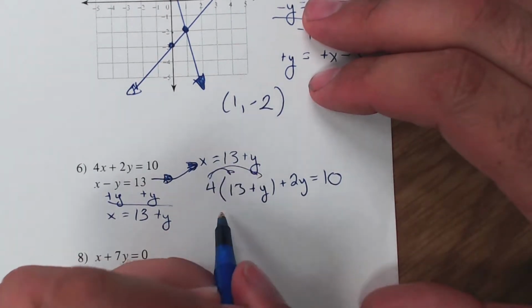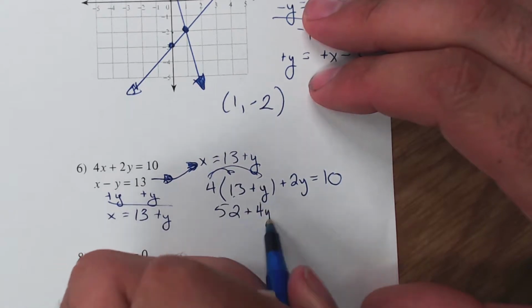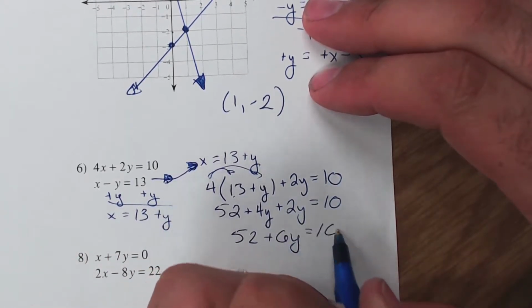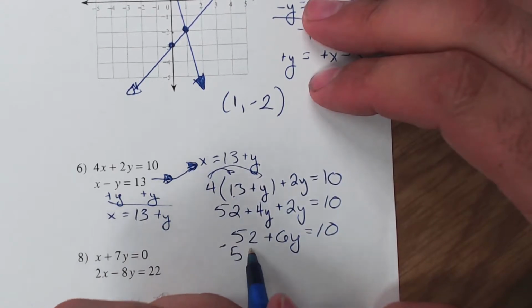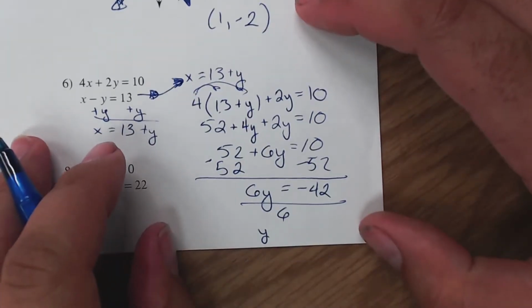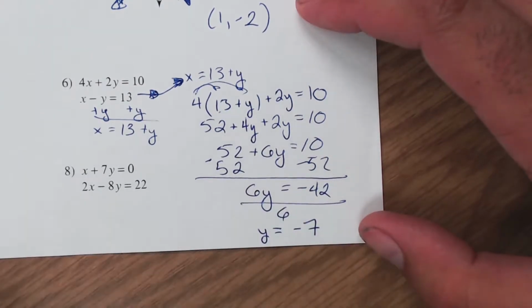Distribute the 4 in. That's 40 plus 12 is 52. 52 plus 6y equals 10. Subtract the 52. Divide everything by 6. Oh, I'm off the screen. There we go. y equals -7.